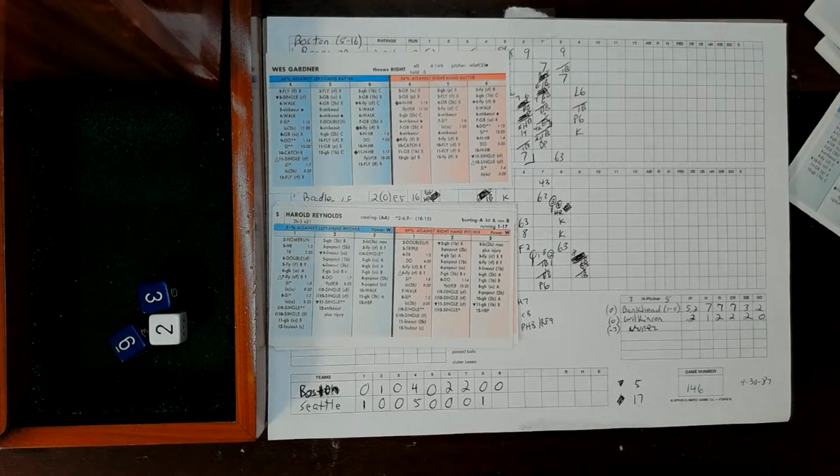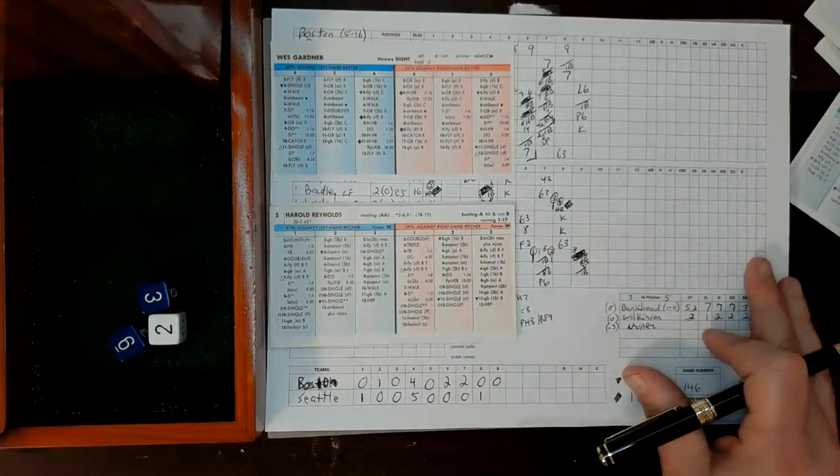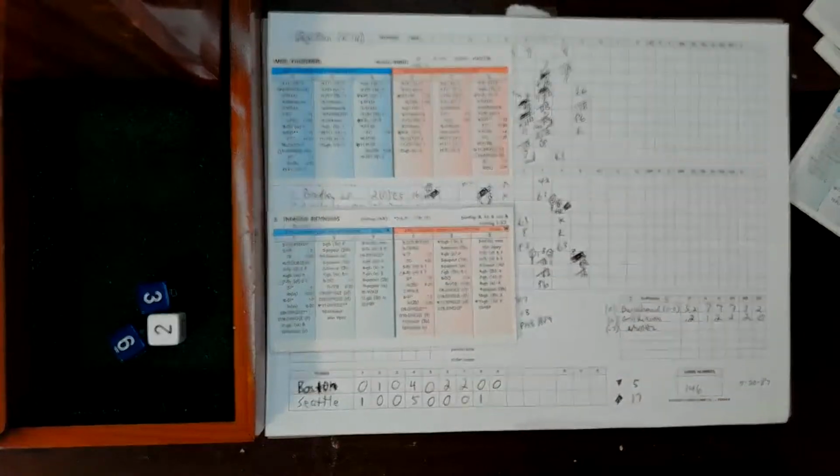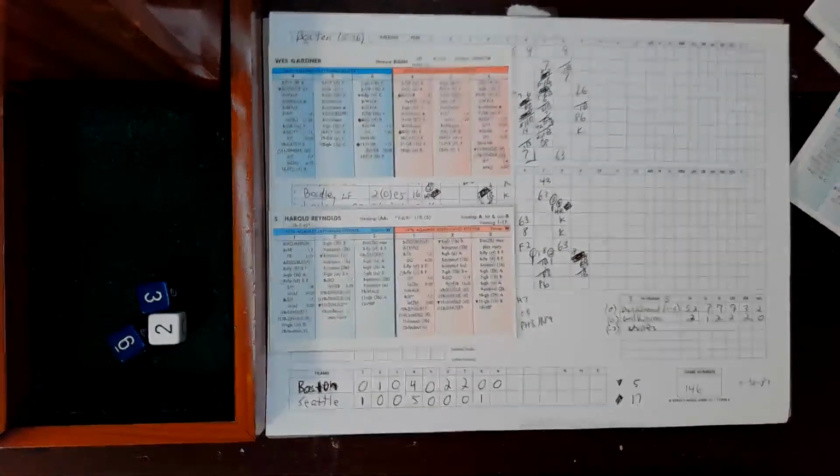So now they will let Harold Reynolds actually bat. He will actually bat for himself. Because if you bring in Phelps, they're just going to intentionally walk him. So we have a single plus the error. And that is on Buckner. Gardner is now tired in a 9-8 game with nobody out.